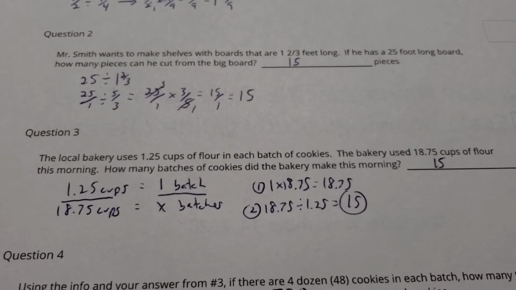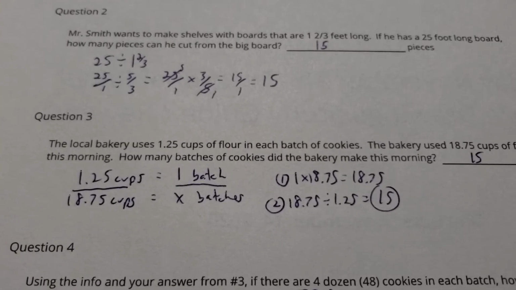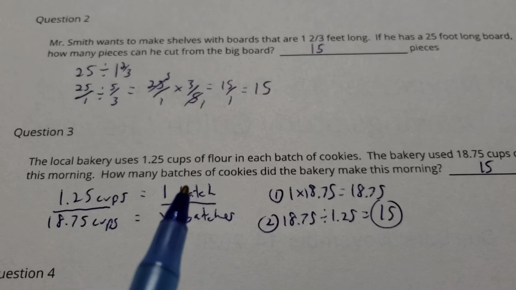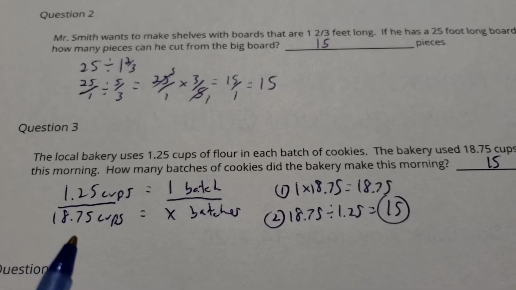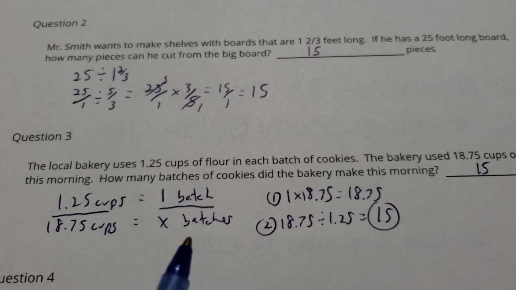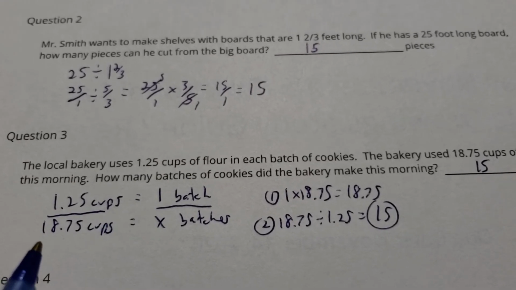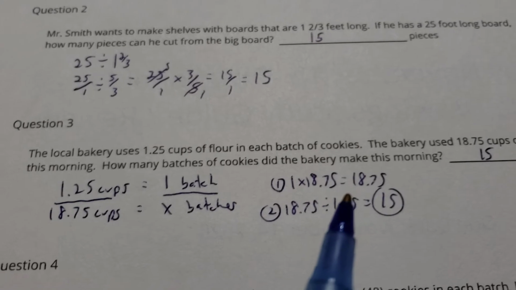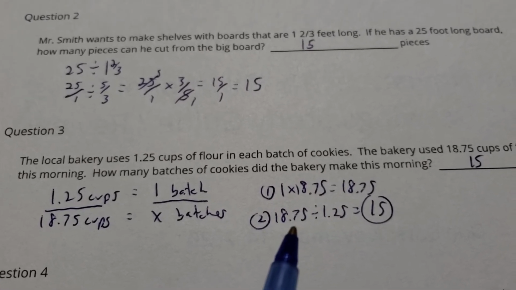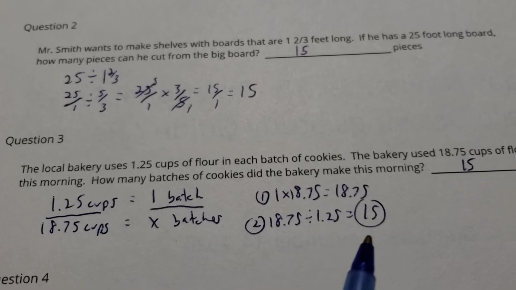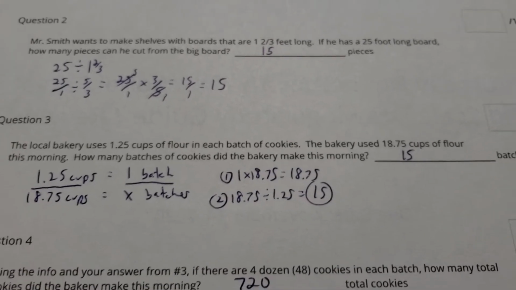Question 3, I set up a proportional relationship problem here on this one because we know that 1.25 cups of flour is going to make one batch of cookies. Now, 18.75 cups makes how many batches? That's what the question is asking us. So I cross multiply what I can, which means 1 times 18.75, and I get 18.75. Divide that answer by my leftover number. I have not used my 1.25 yet, so 18.75 divided by 1.25 gives me 15. So 15 batches of cookies.